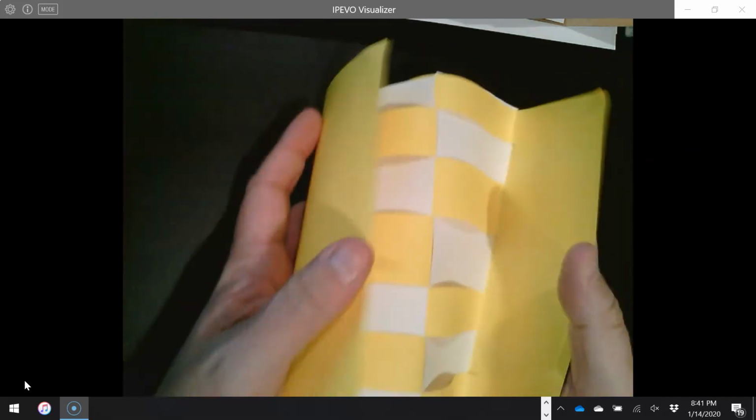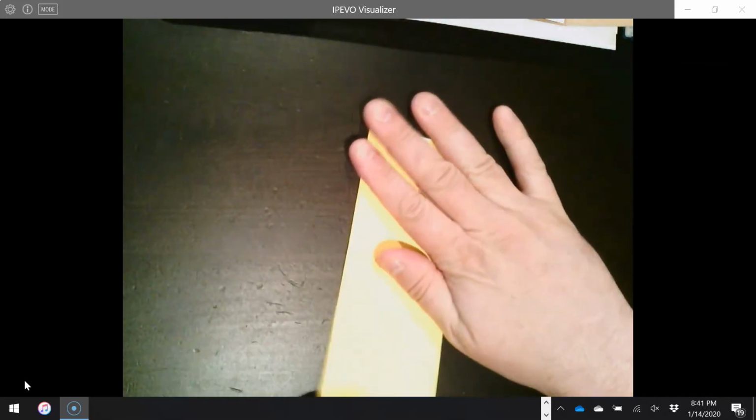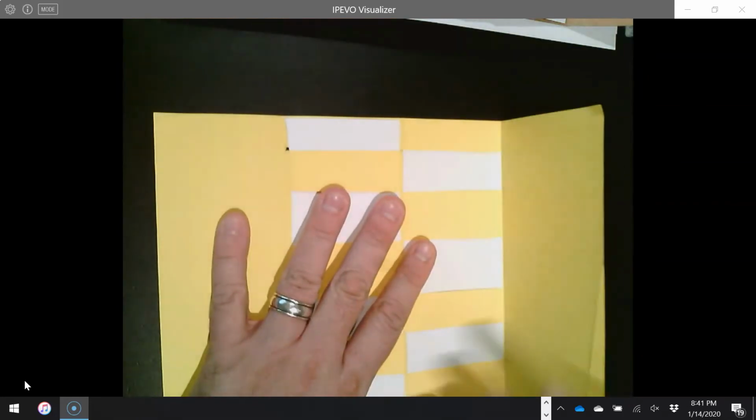Okay, so we've made the foldable. Now we're going to start filling in the stuff. I want to put this in W formation. Remember W formation, W for winner. It's going to look something like that, if you can see it. Okay, here's what we're going to do.